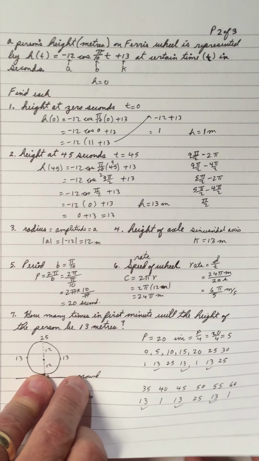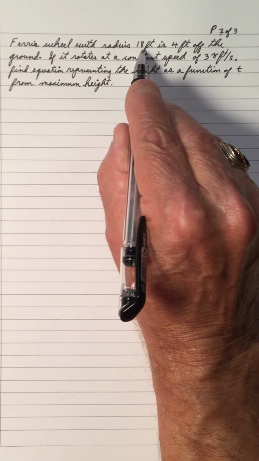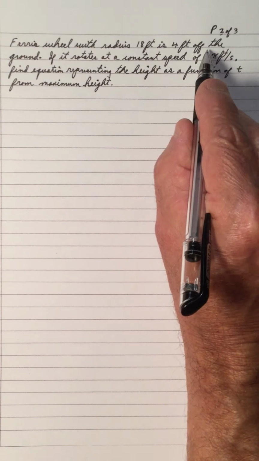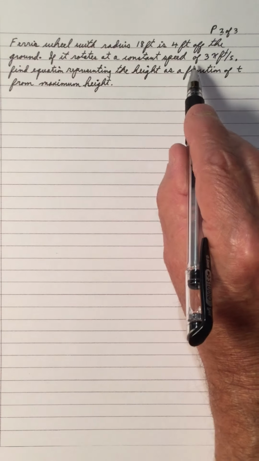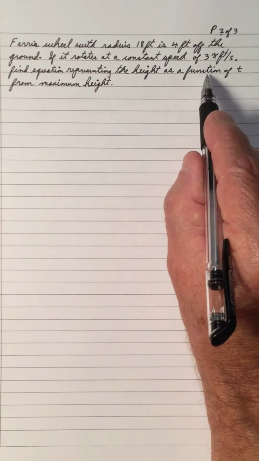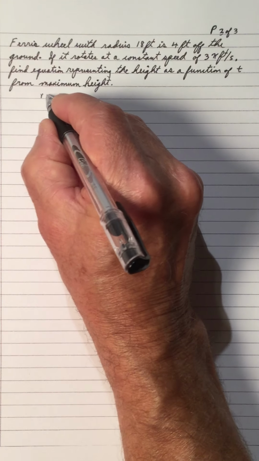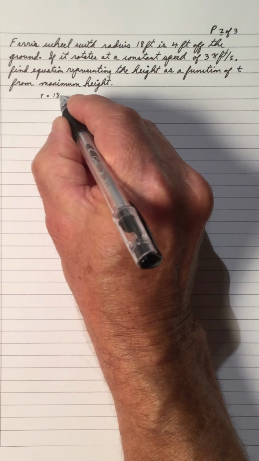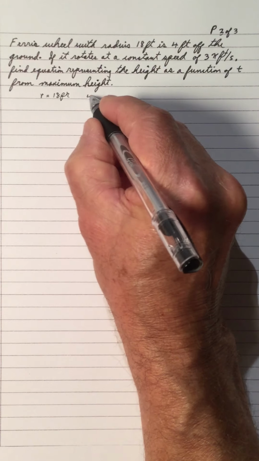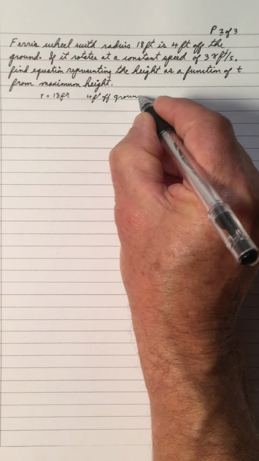So a little different question. Now we have another one pertaining to the Ferris wheel, but the wording this time is a little bit different. A Ferris wheel with a radius of 18 feet is 4 feet off the ground. If it rotates at a constant speed of 3 pi feet per second, find the equation representing the height as a function of time from its maximum height. So we have a radius, which we're going to call r, and it's 18 feet, and it's 4 feet off the ground. Just writing down the information.